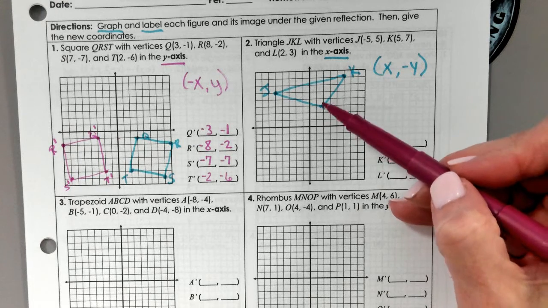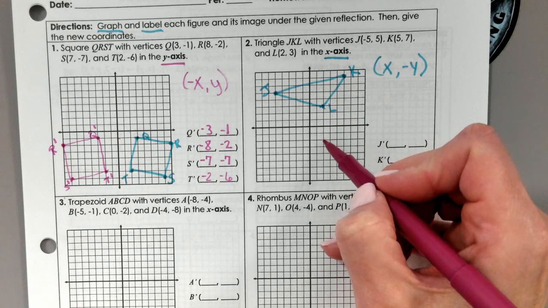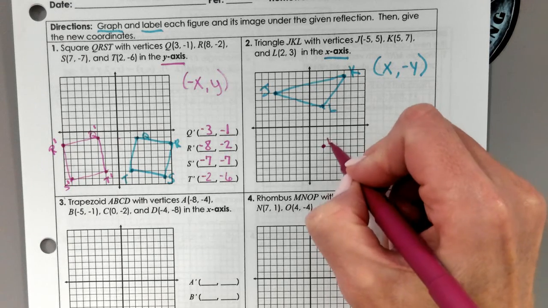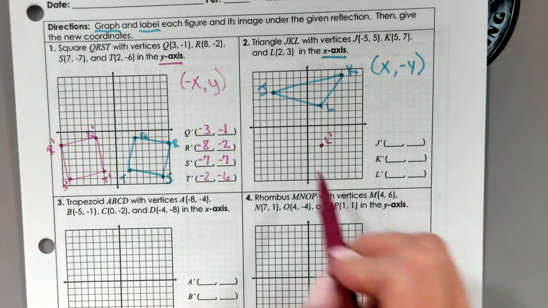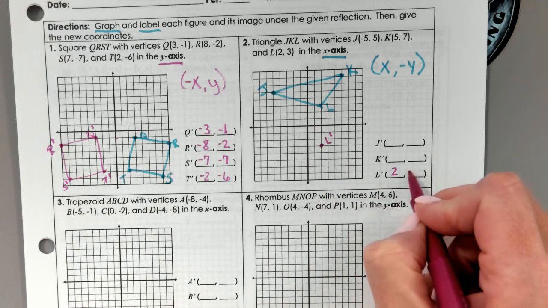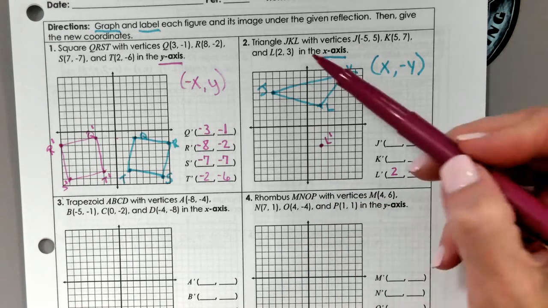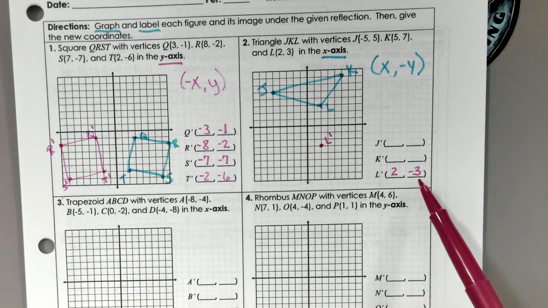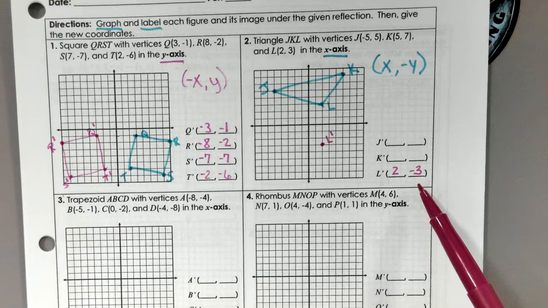So L was 3 units away. It stays lined up this way, and it's 3 units on the bottom. So our L is 2, negative 3. All right, and we said this started at 2, 3. We do the opposite to the Y, and we did, so that is correct.